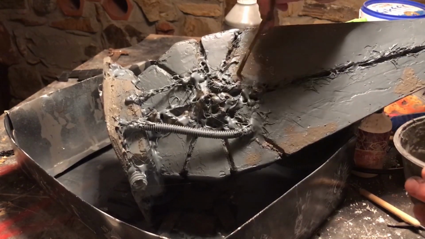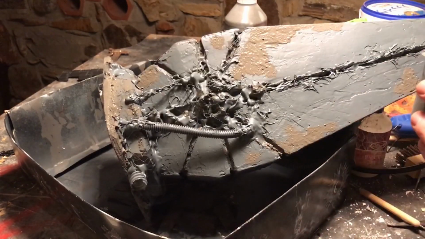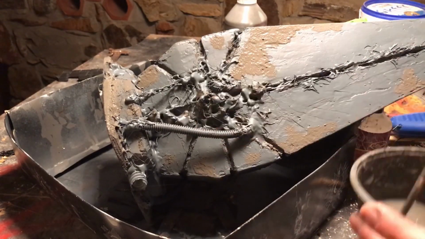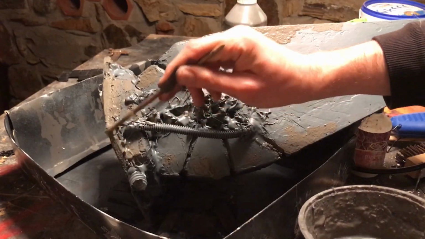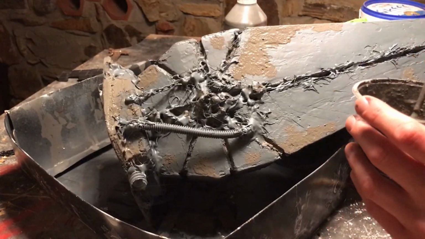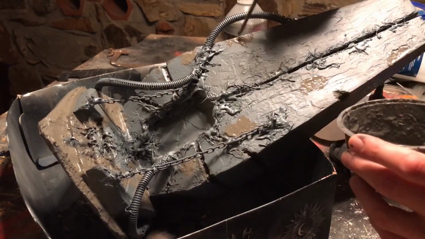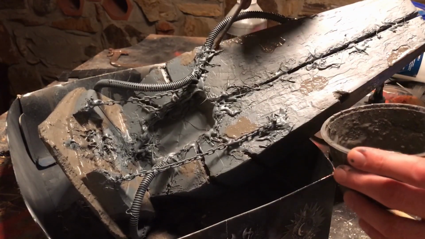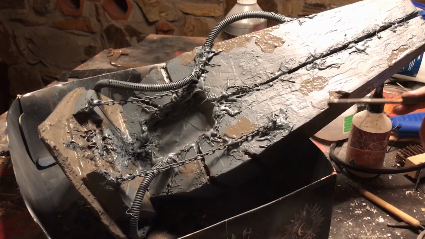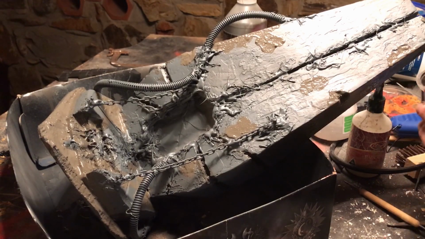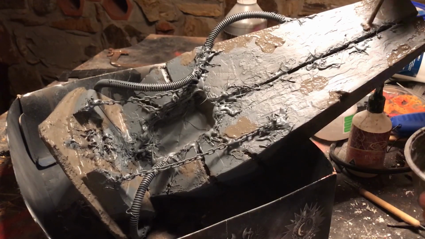You can see that once you prime this, it looks a lot more like a cohesive whole. You should find that any doubts you had in your work will sort of disappear when you can see it as like a single piece. It's looking pretty gnarly. And then give that plenty of time to dry.